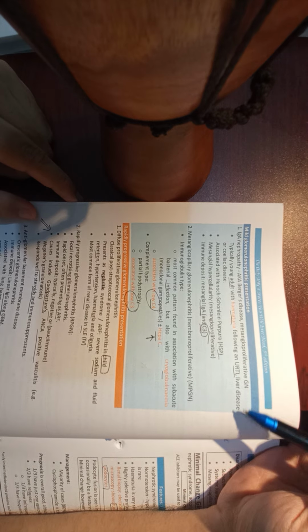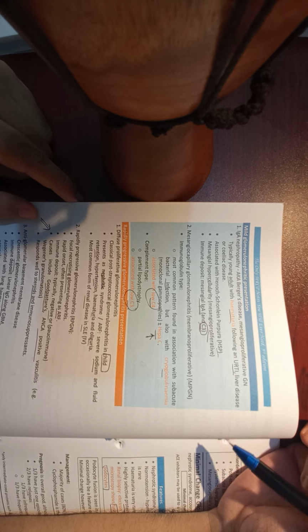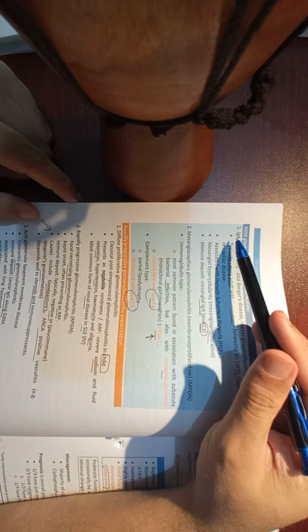Okay, next is IgA nephropathy. So this is more like a glomerulonephritic presentation. There is hematuria and less of proteinuria. So IgA nephropathy, also known as Berger's disease, mesangial proliferative glomerulonephritis. So all these are the same thing. Typically a young adult with hematuria following upper respiratory tract infection, Crohn's disease or celiac disease. Associated with Henoch-Schonlein purpura, mesangial hypercellularity, mesangial proliferative. That's why it's called that. Immune deposits will be mesangial IgA, hence the name, and C3 deposits.